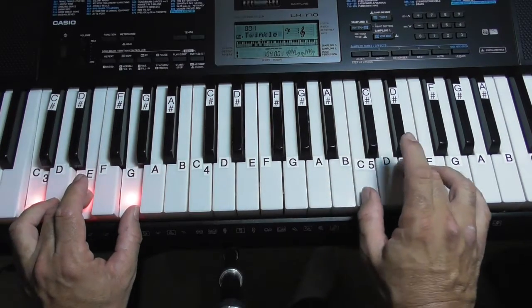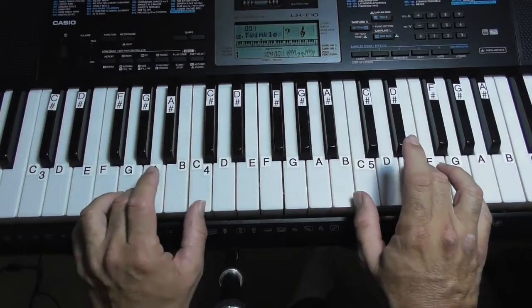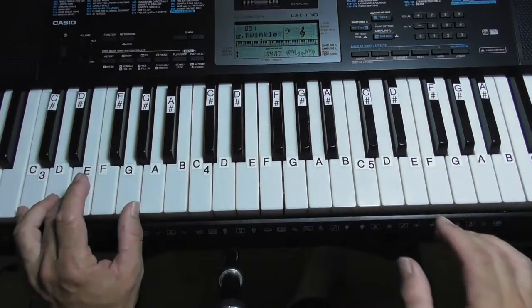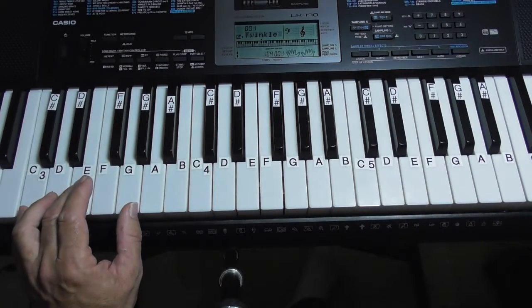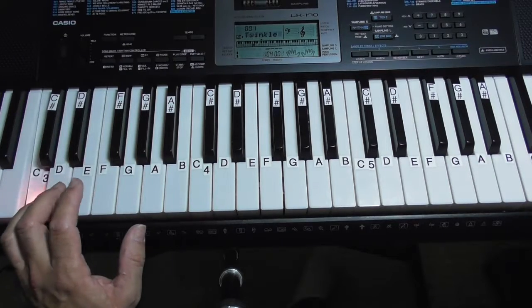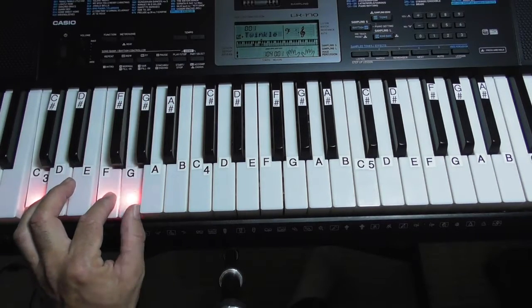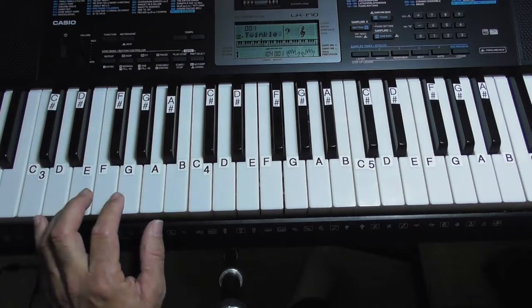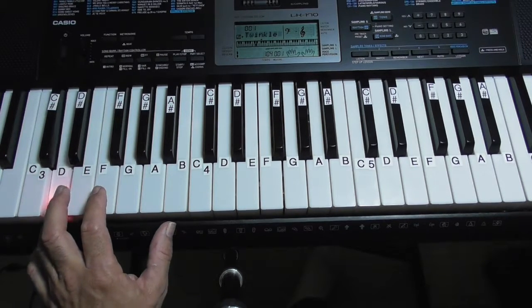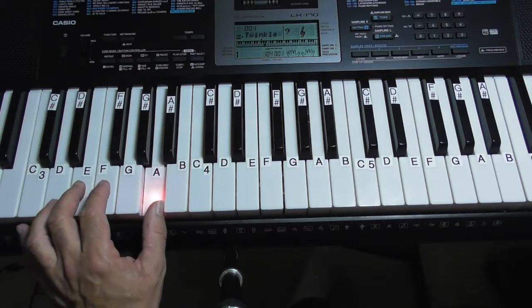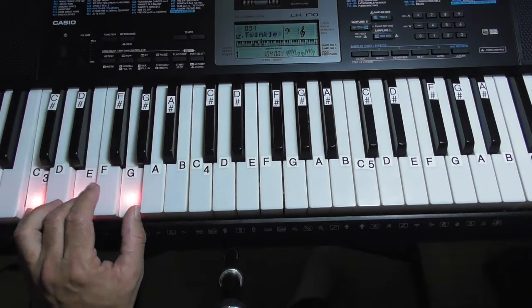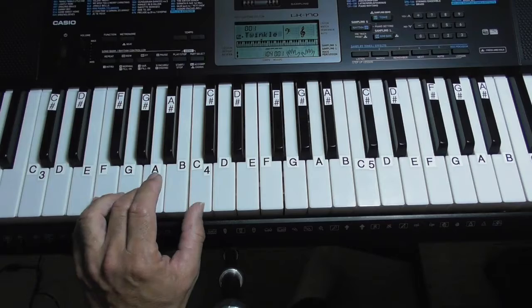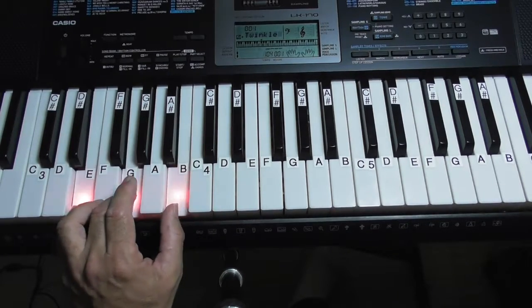C. Here's the major. Remember I taught you the 1, 4, and 5? C, 4 and 5. C major, F major, G major. 2 would be a minor, D minor, E minor, A minor. So let's do major, major, minor.